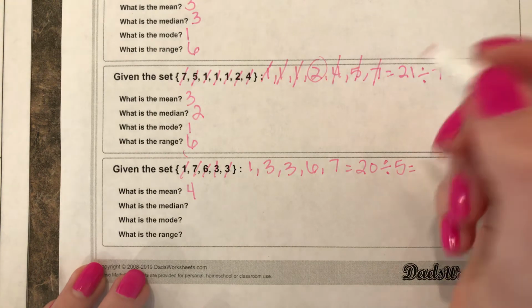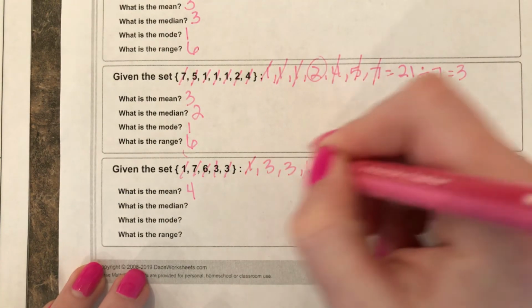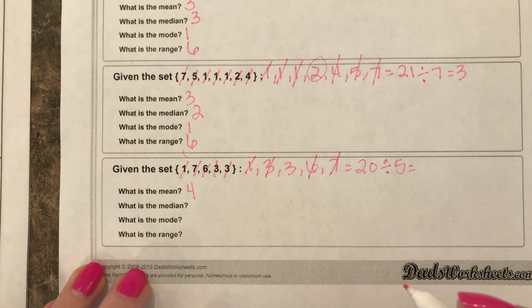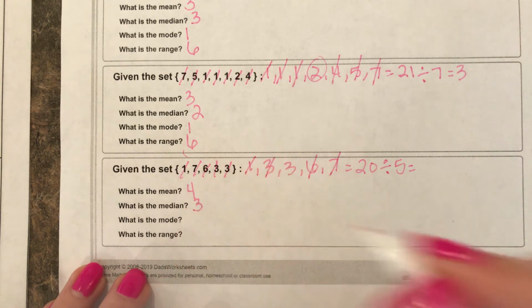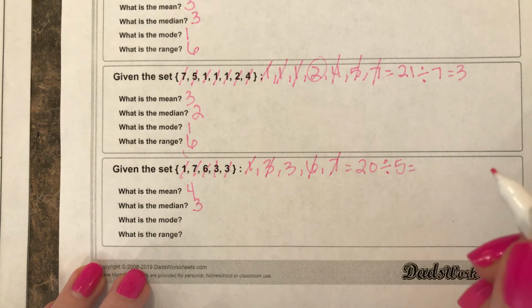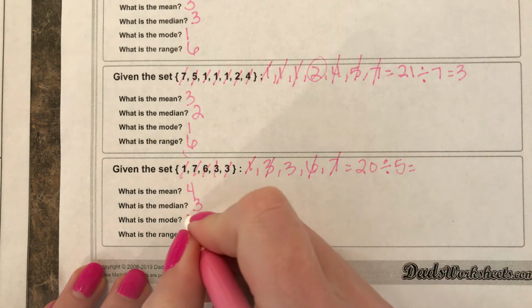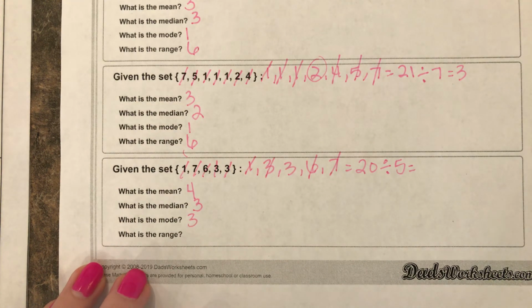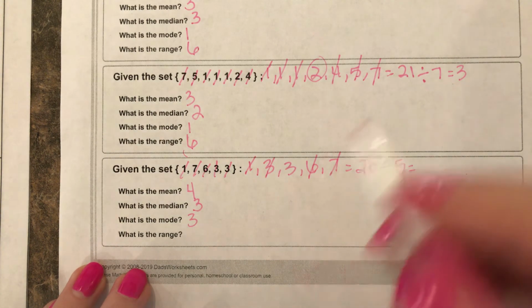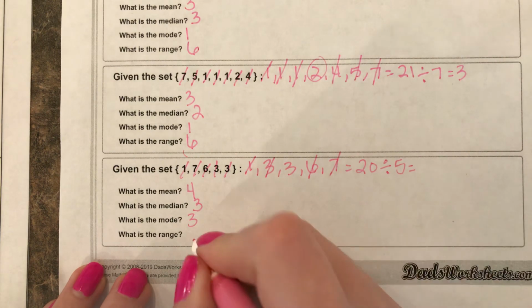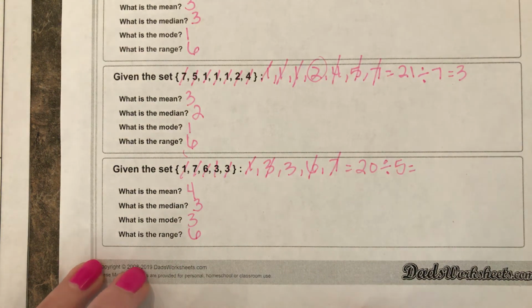The median is the number in the middle. We're left with 3. Mode, we're looking for a number that's repeated. In this one, we have 2 3s, and there's just 1 of everything else. And last but not least, the range is 7 minus 1, which would give us 6.